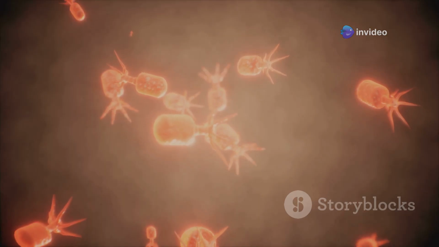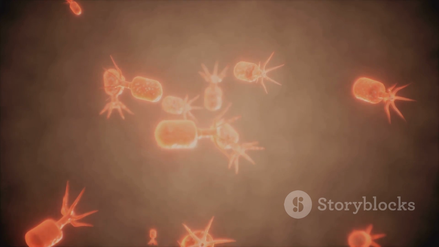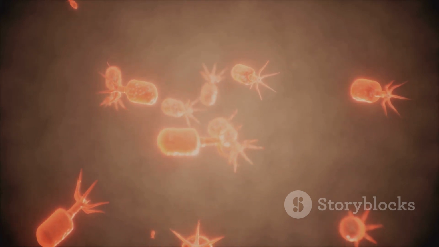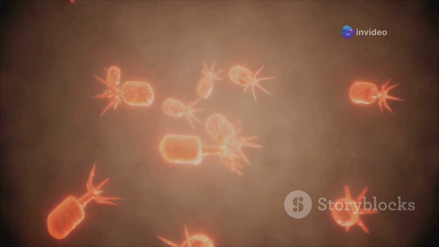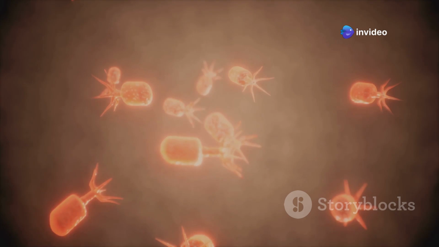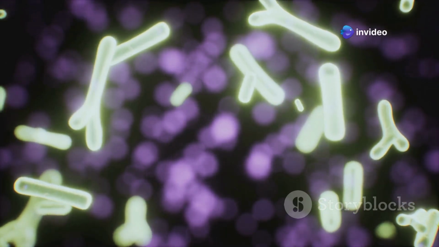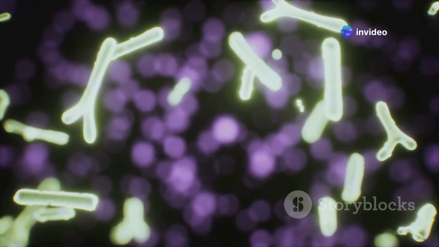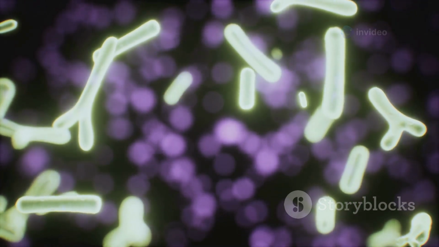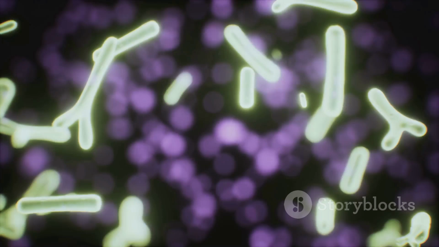From the smallest bacterium to the largest whale, every living thing is composed of cells, each a microscopic universe teeming with activity. These cells come in various shapes and sizes, each adapted to perform specific functions that contribute to the organism's survival and well-being. Some organisms, like bacteria, consist of a single cell, carrying out all the functions of life within their solitary form. These single-celled organisms are incredibly efficient, capable of thriving in a wide range of environments, from the depths of the ocean to the human gut.